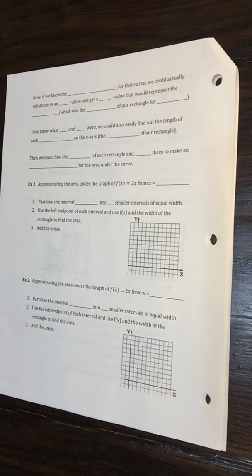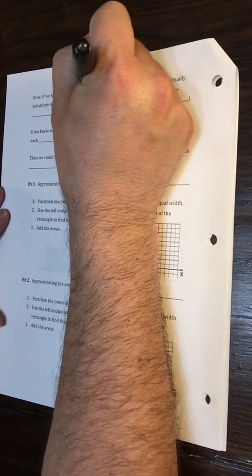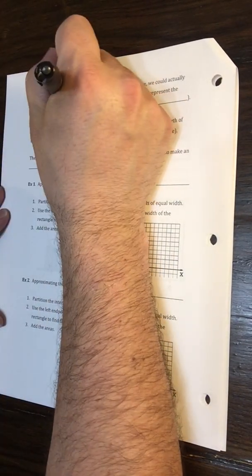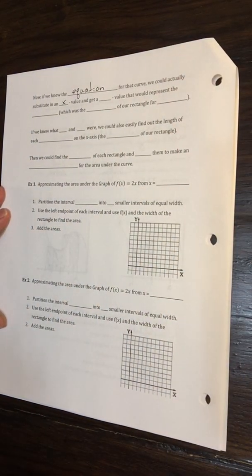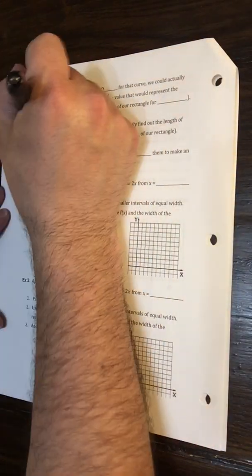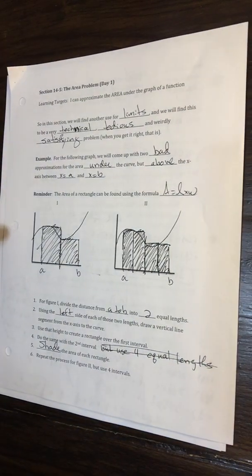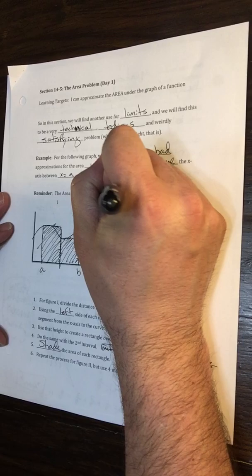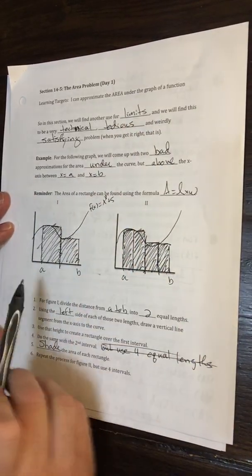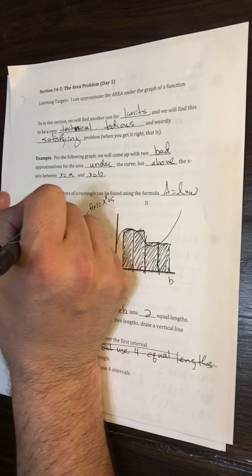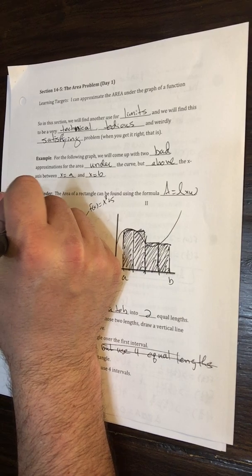There we go. Now, if we knew the equation, if I didn't just draw a curve, if I knew the equation for that curve, we could actually substitute in an x value on the left side of the interval, and then we would actually get a y value that would represent the height. You know what? I'm going to go to my notes, and I'm going to bring my notes back over here so I don't have to flip your page over. But look, if I actually knew this was like f(x) equals x to the third plus 5 or something like that, and if this was like a 2, I could put 2 into that equation, and I could get a y value here. It would be f of 2.